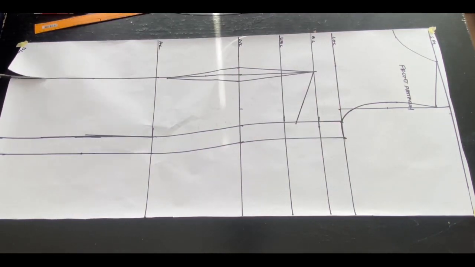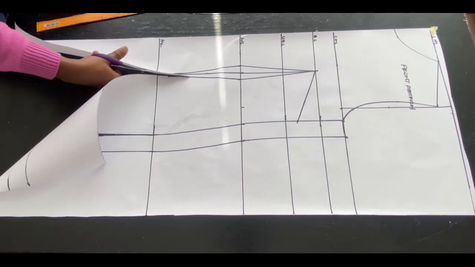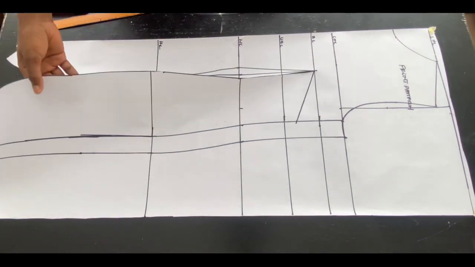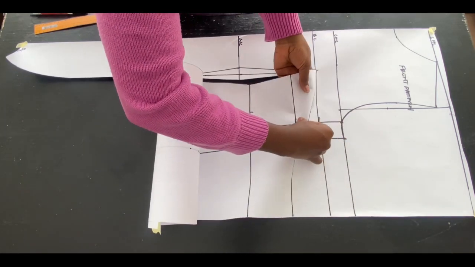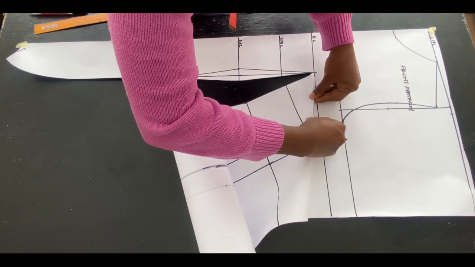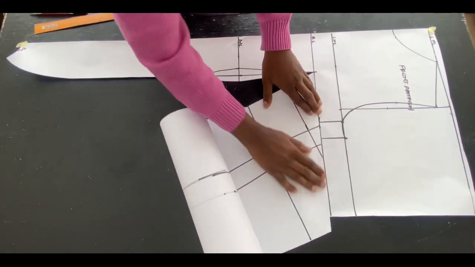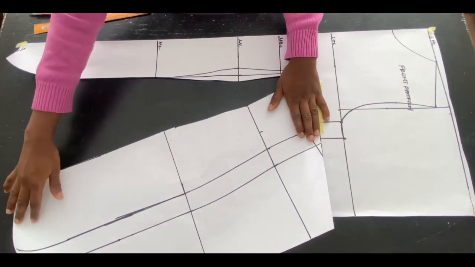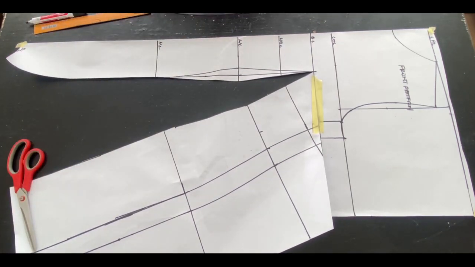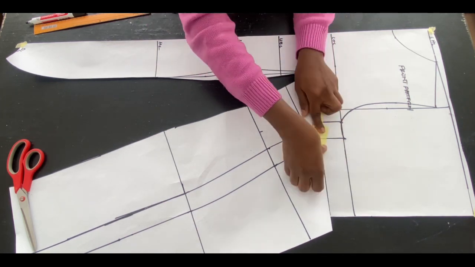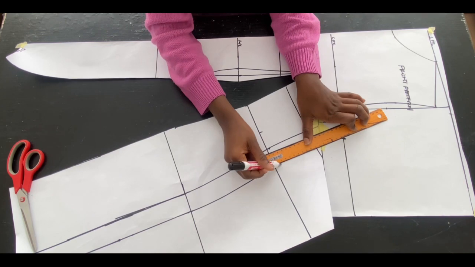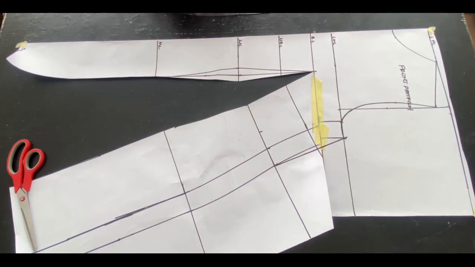I am cutting it out, just slash through the dart line and cut till you get to the bust points. Now I am going to close the bust dart, so just close it like you see me doing and hold it with your masking tape. You will notice a little bit of shortage there. You're just going to connect it to the waistline like you see me doing.